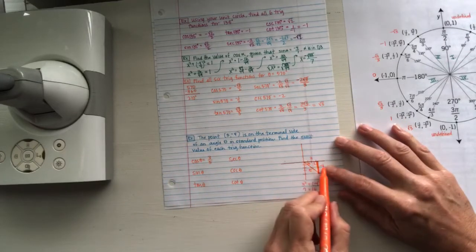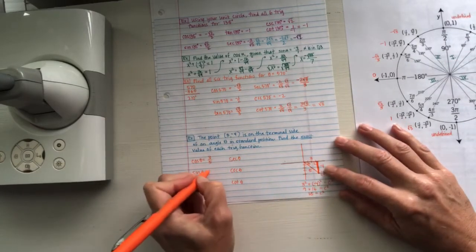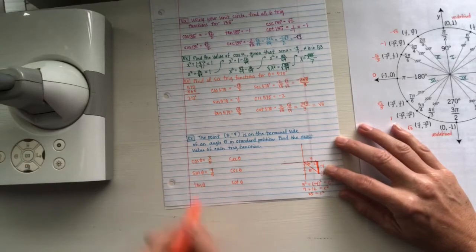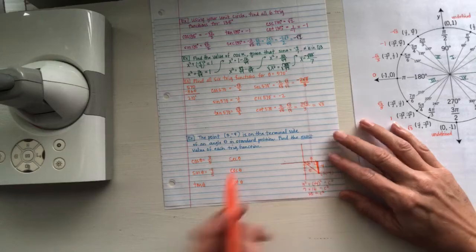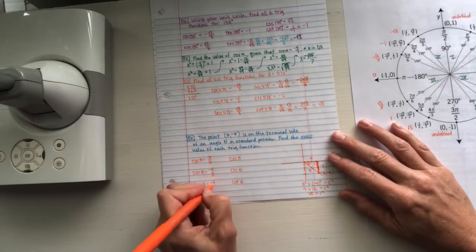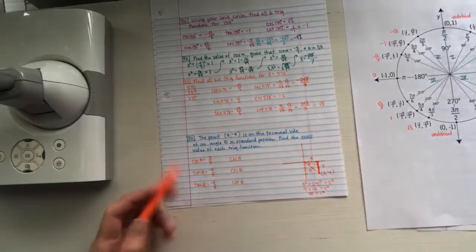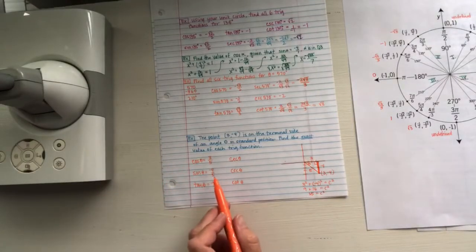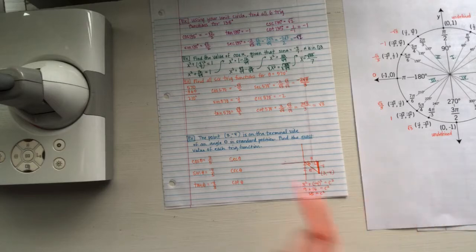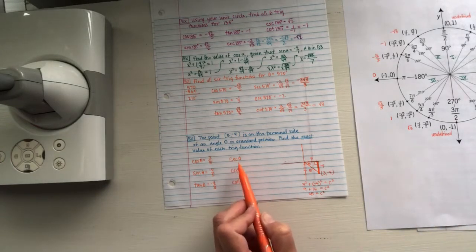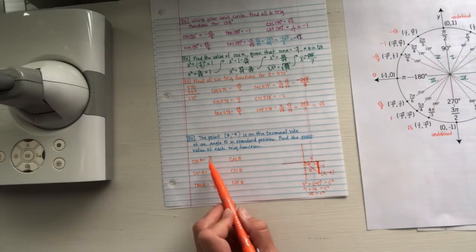Sine is opposite over hypotenuse, so that's -4 over 5. Tangent is opposite over adjacent, so -4 over 3. So you'll see how some of these trig functions will be negative and some will be positive depending on which sides you're utilizing. Now secant, we can go back to our trig identities. Secant is the flipped version of cosine.